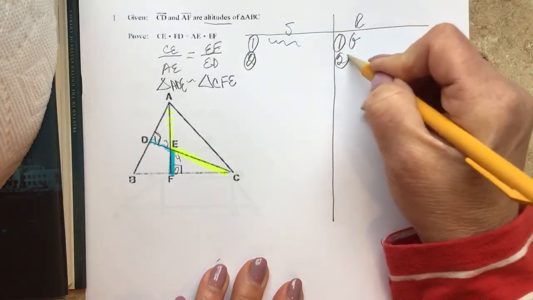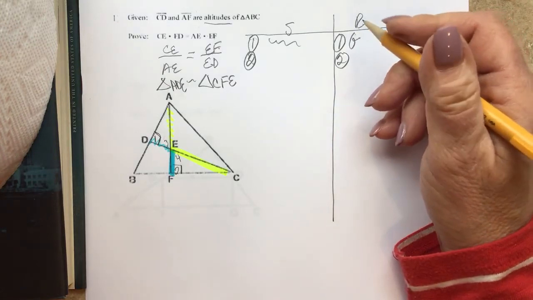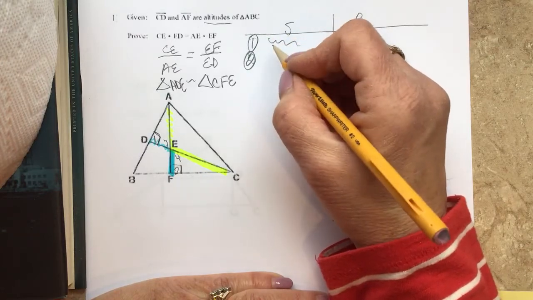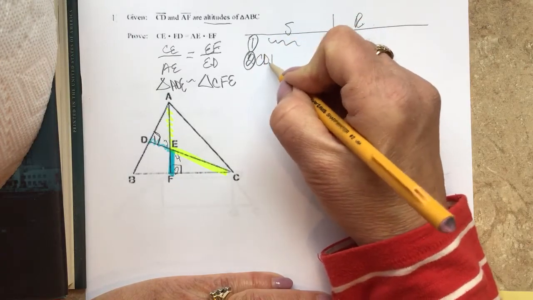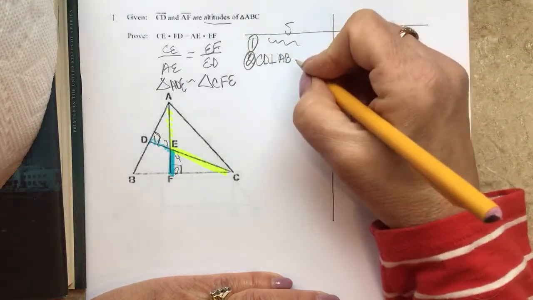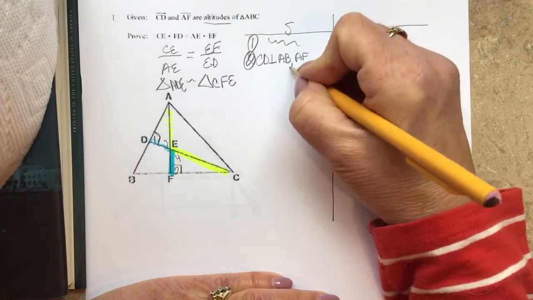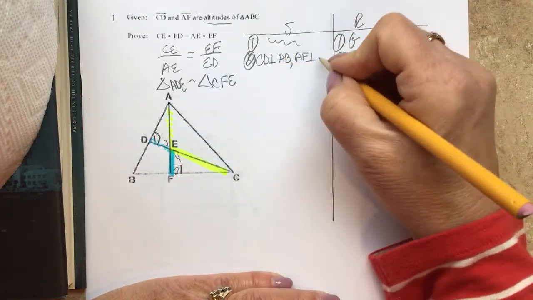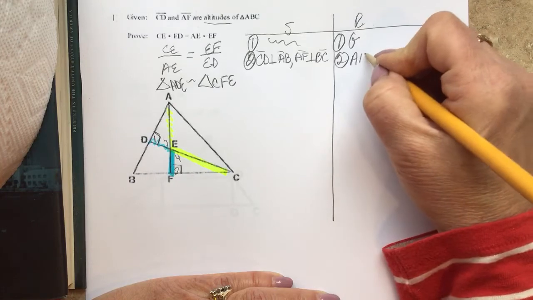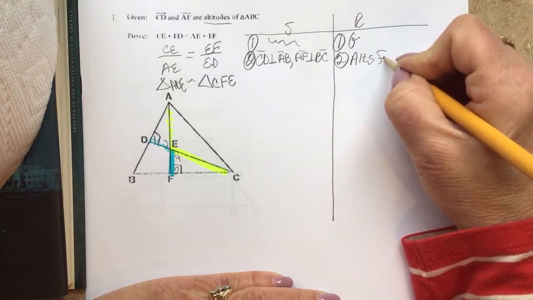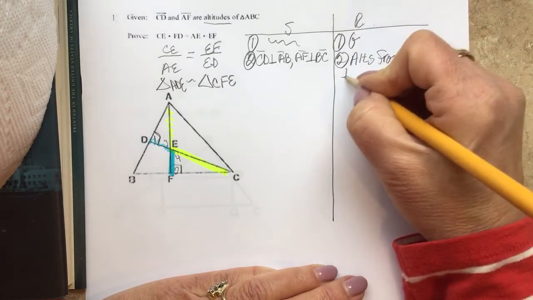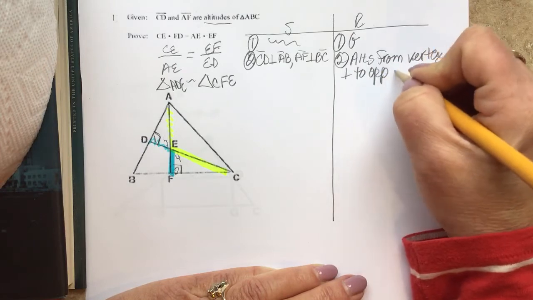All right, now, because it says it's an altitude, I have to spit out the definition of altitude. So I'm going to have to say that CD is perpendicular to AB, and AF perpendicular to BC. Right, altitudes from vertex perpendicular to opposite side.